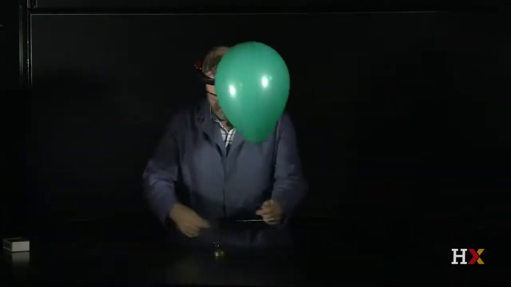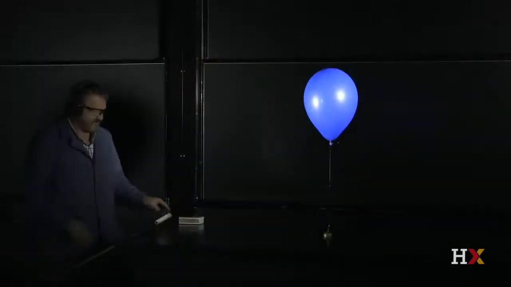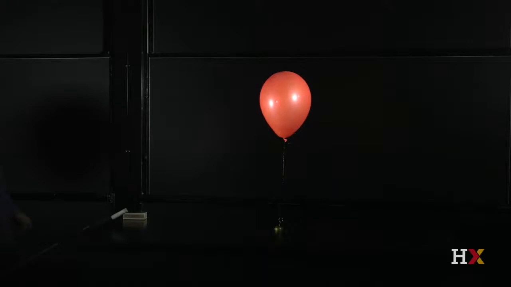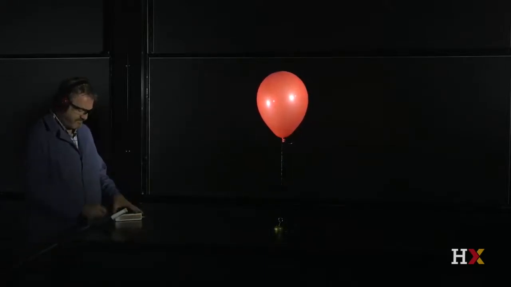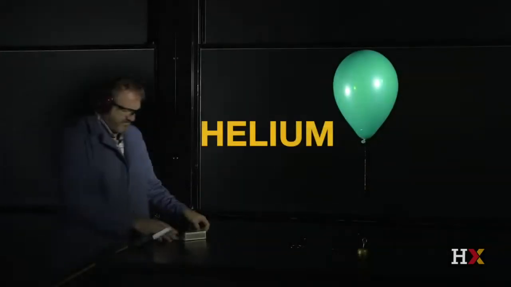As you may have guessed, the 3 balloons each contain different gases: helium, hydrogen, or a mix of hydrogen and oxygen. Let's take a look at the 3 different balloons and see what happens to each one. We'll start with the balloon filled with helium gas.